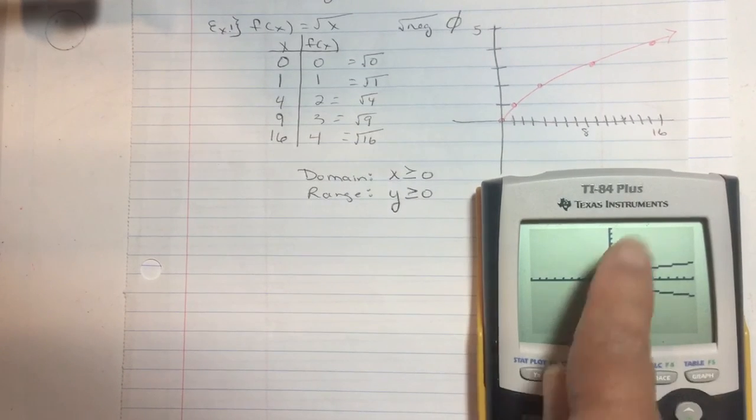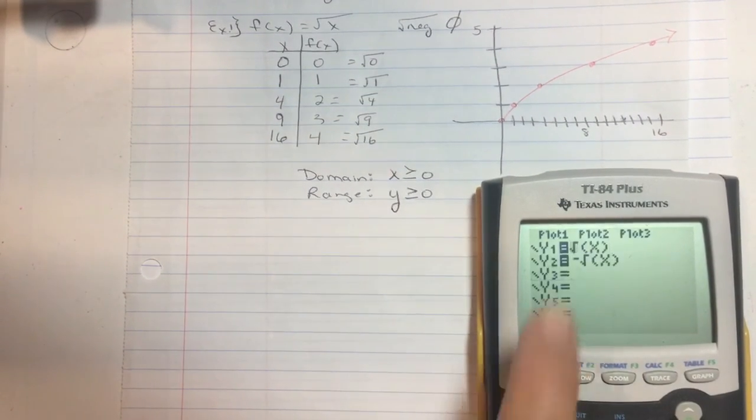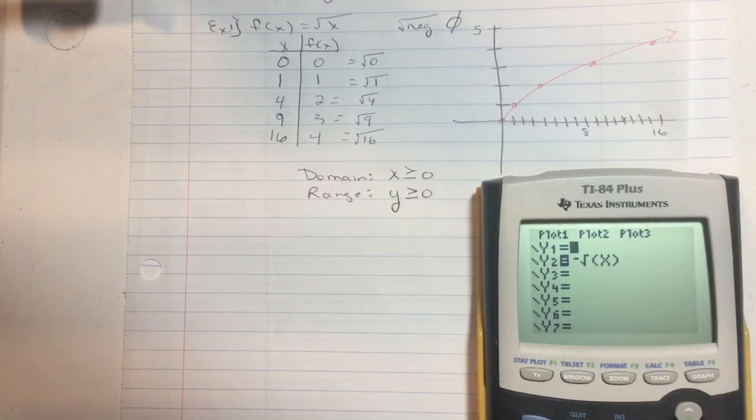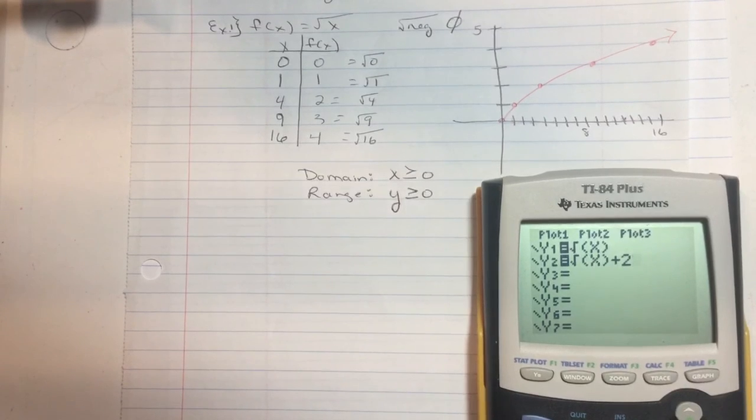This is not a parabola, these are two separate graphs. Okay, now what if I took that square root of x and down here I add 2 to the whole function? Think about what's going to happen. What happened to the parabola? What happened to the absolute value? Let's see if you're right.